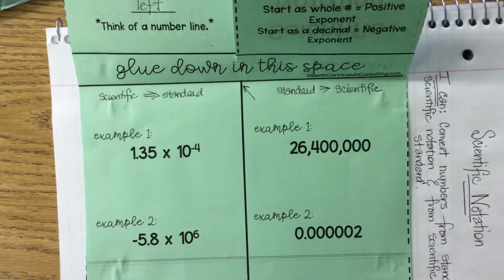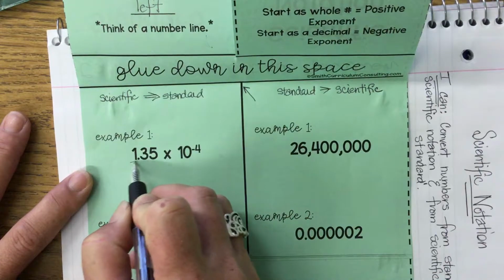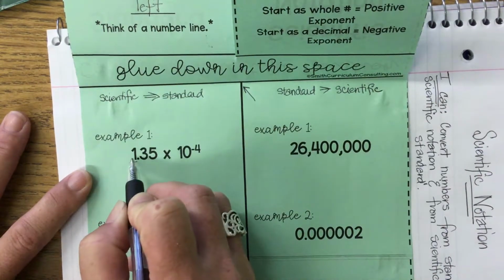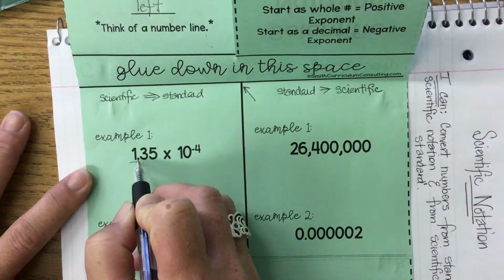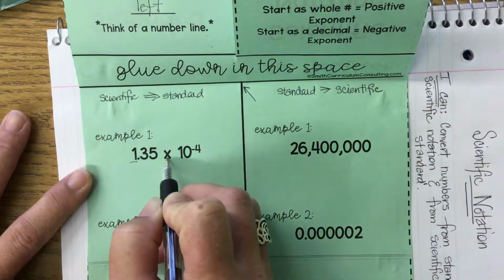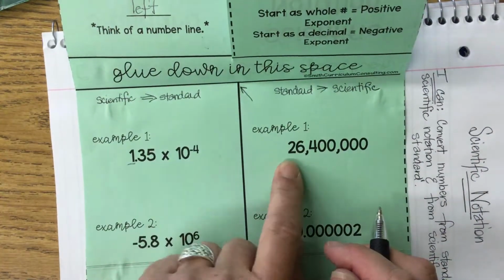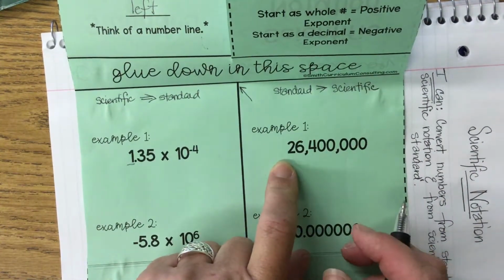Whenever you have scientific notation, you will always have only one number in the ones place and a decimal. And the digits after the decimal can be longer. It can be 4 numbers, it can be 3 numbers, and I'll show you why. In standard, it just looks like there's no powers of 10.